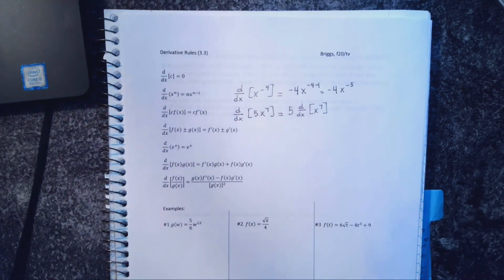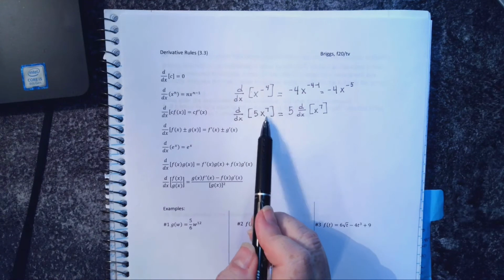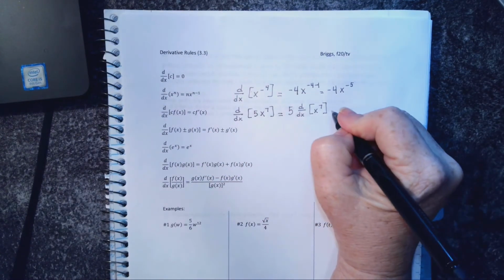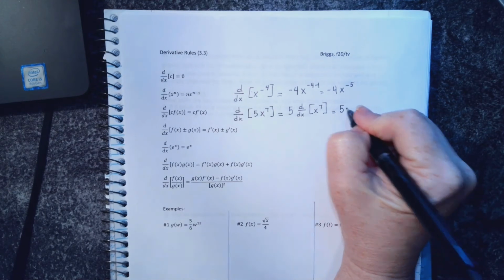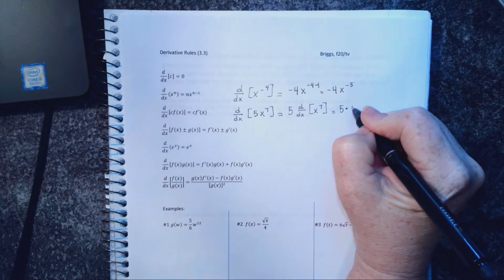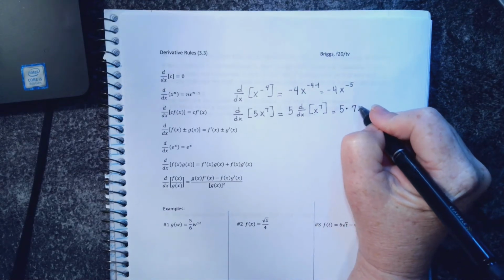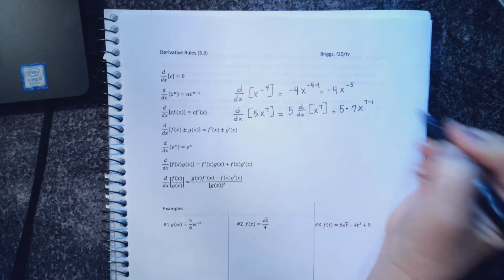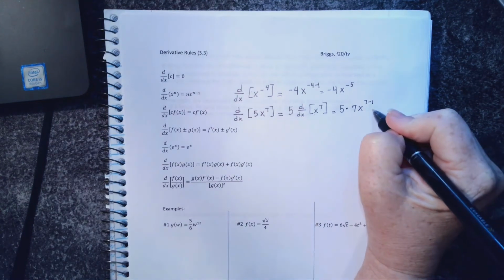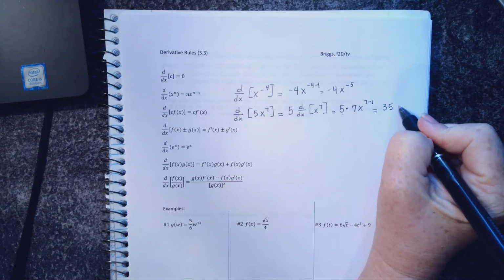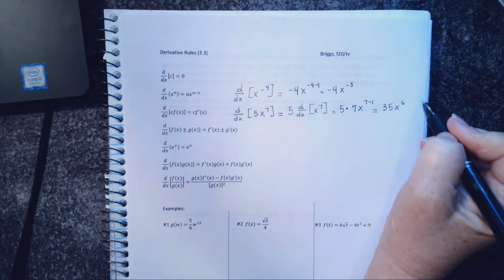Now, remember, it has to be a constant multiple before you can just factor it in front of the limit. So that would be 5 times the derivative of x to a power. You bring the original power out front and multiply by x to the original power minus 1. So we would end up with 5 times 7, or 35, x to the 6th.